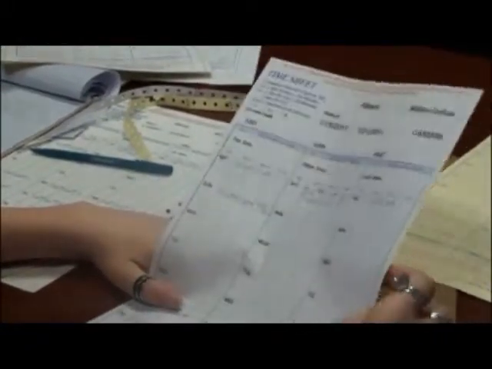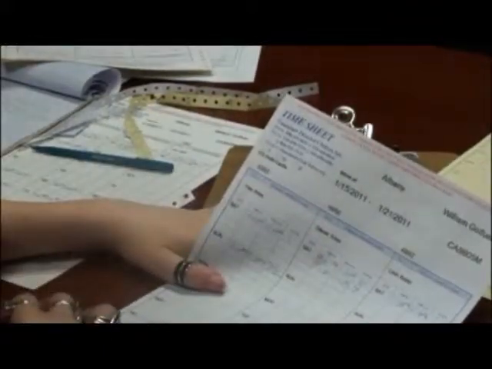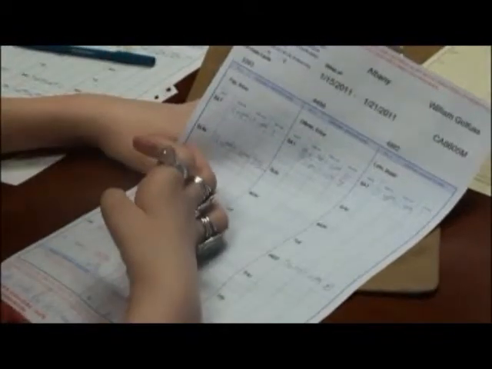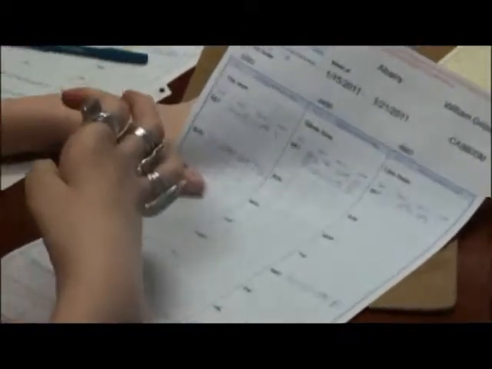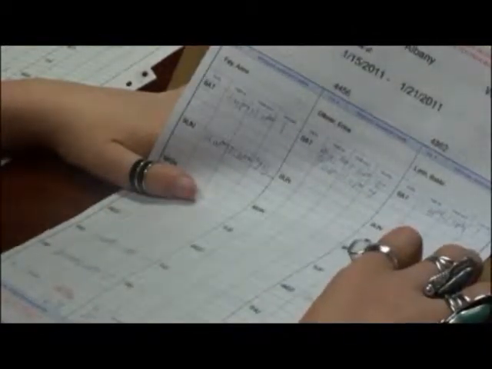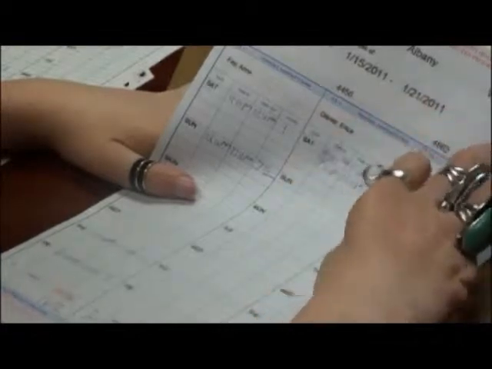It's also very important to note that 2 personal assistants should not work at the same time unless you have written approval from your Department of Social Services. Otherwise, these times should not overlap.